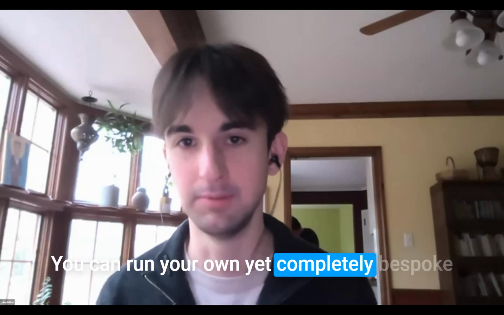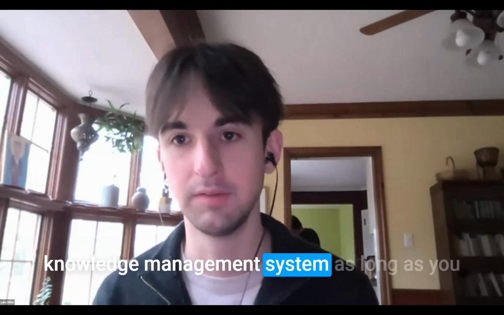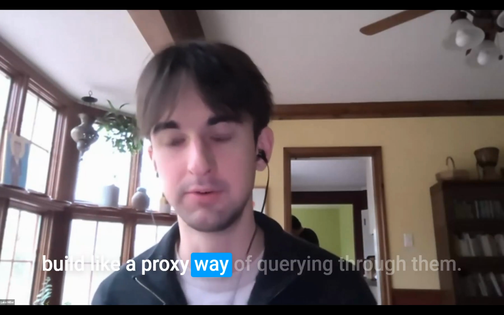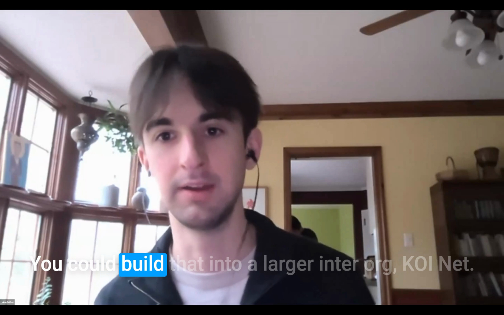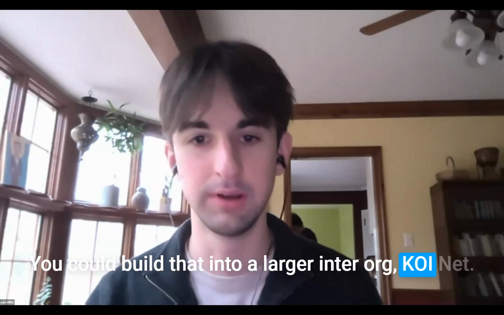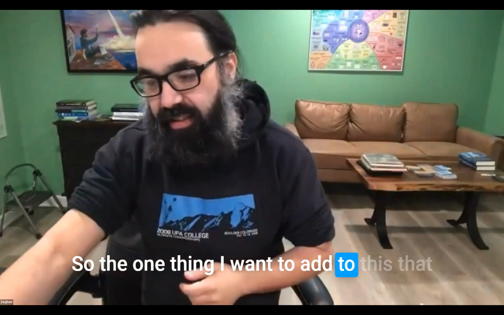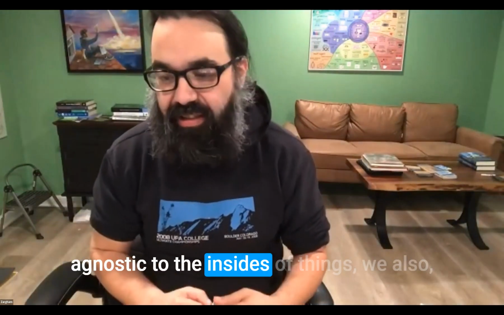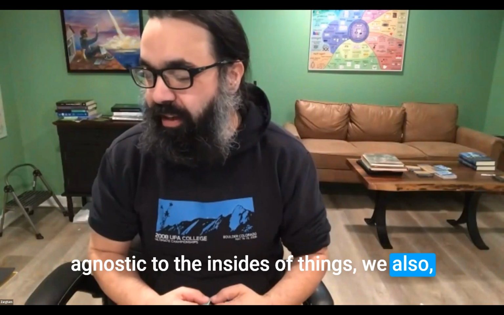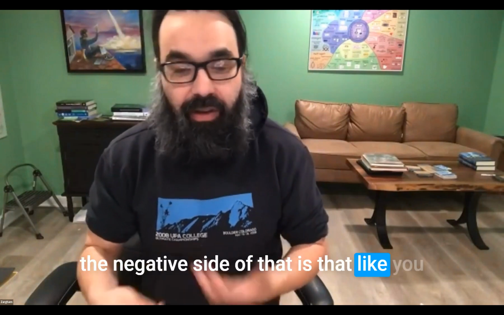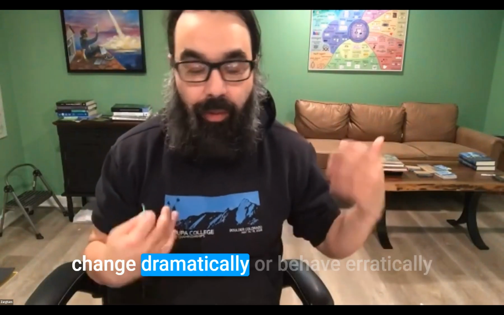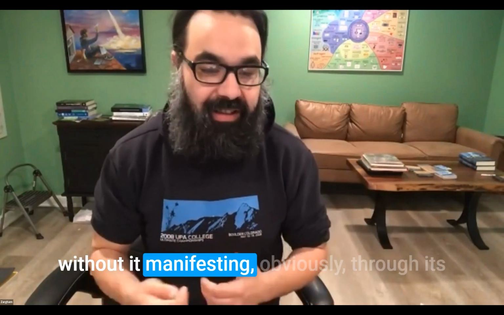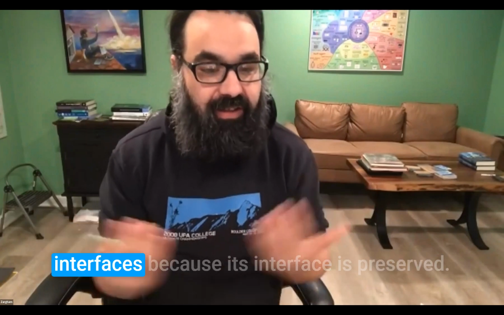You can run your own, completely bespoke knowledge management system, as long as you have things that are RIDable and you can build a proxy way of querying through them. You could build that into a larger inter-org Coinet. So the one thing I want to add that may not be obvious is that because we're so agnostic to the insides of things, the negative side of that is that you can interact with something and it could change dramatically or behave erratically without it manifesting obviously through its interfaces, because its interface is preserved.